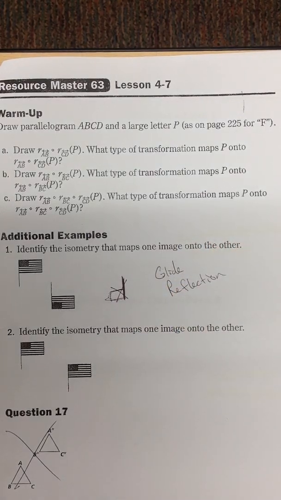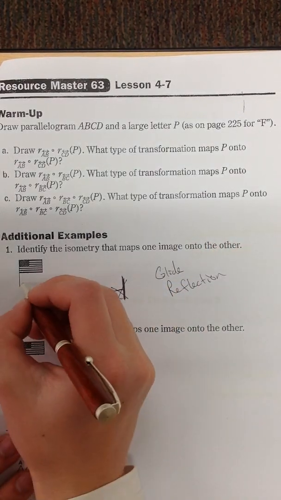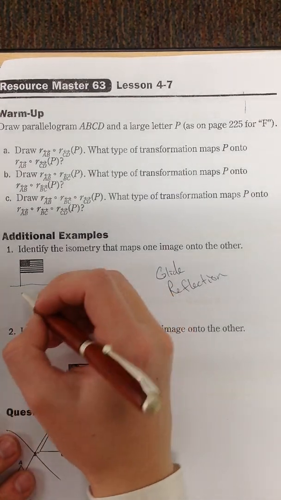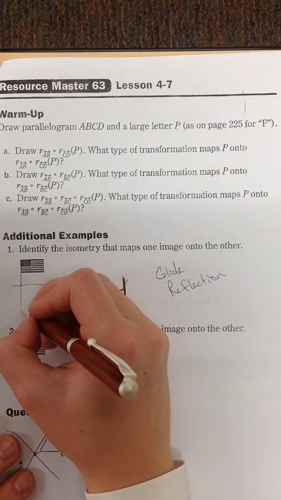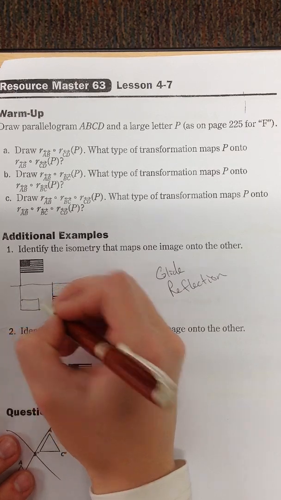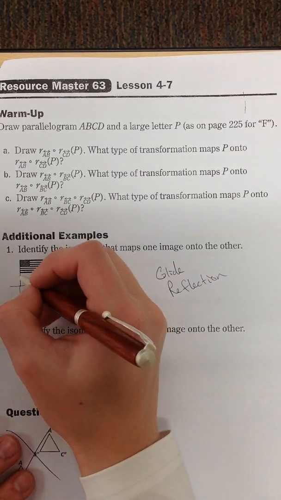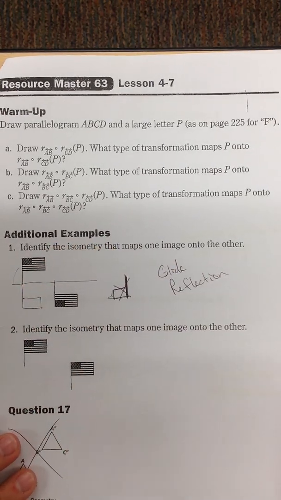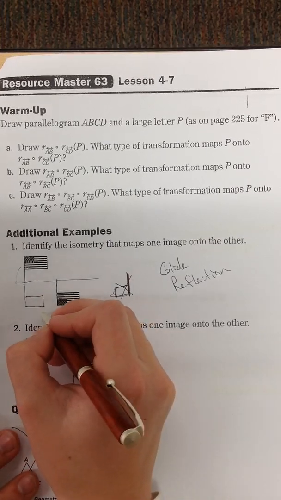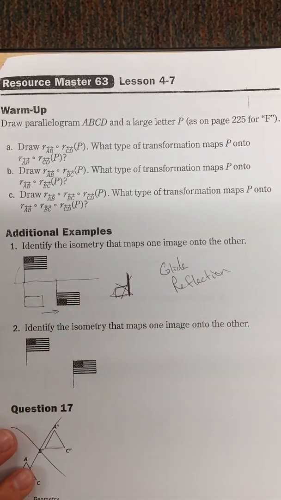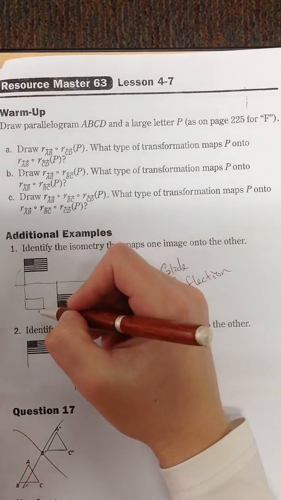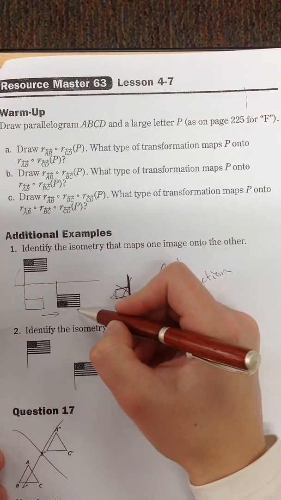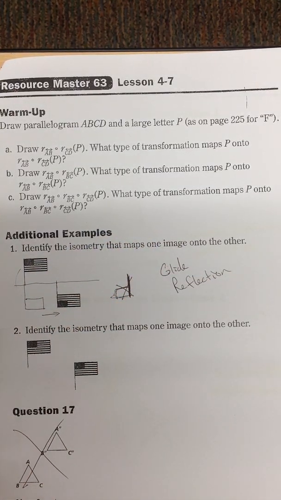Okay, and then how I would actually get there is I could think about, if there was some line here, if I flip that over, I would get a picture like that, so that would be my reflection to get from that to that, and then to get to this one here, it would be a slide. So I'm taking and flipping, which would be my reflection, and then I'm sliding, which would make it a glide reflection. Okay.